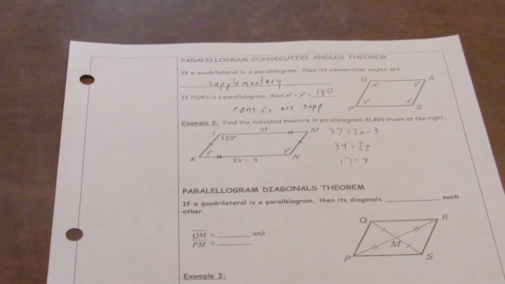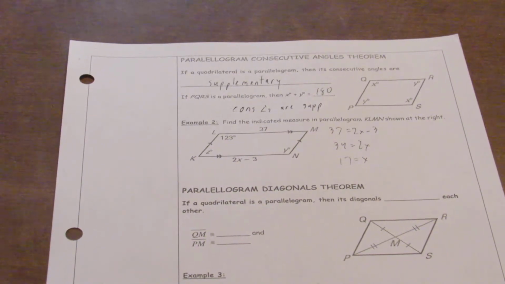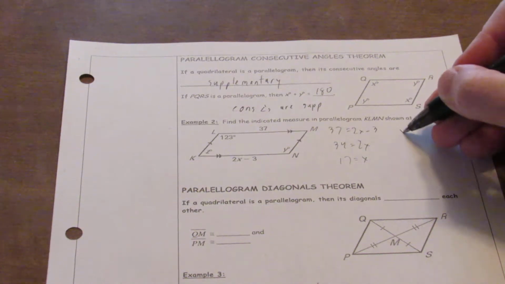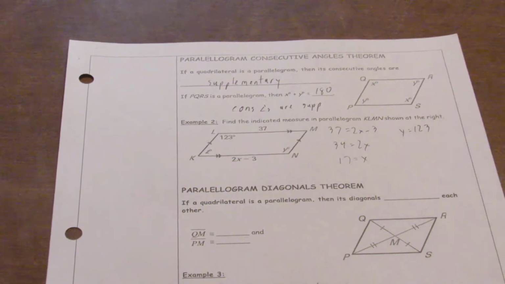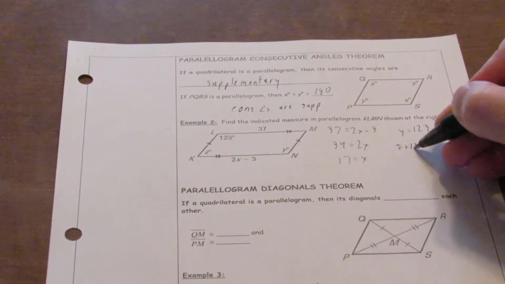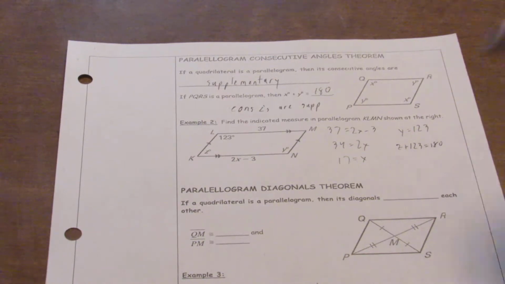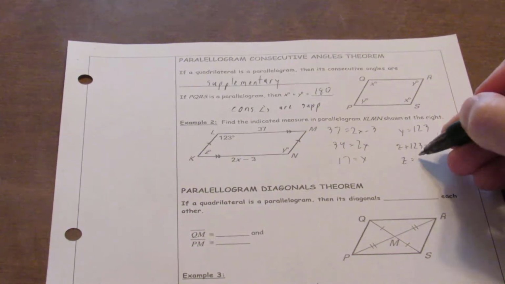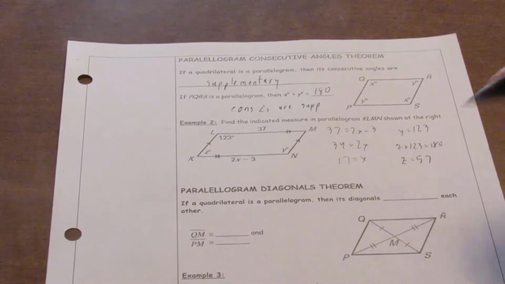So when I'm looking at the next one, we have 123, z and y. Y is just equal to 123, because our opposite angles are congruent. And then z plus 123 equals 180. So our z is going to be 57.